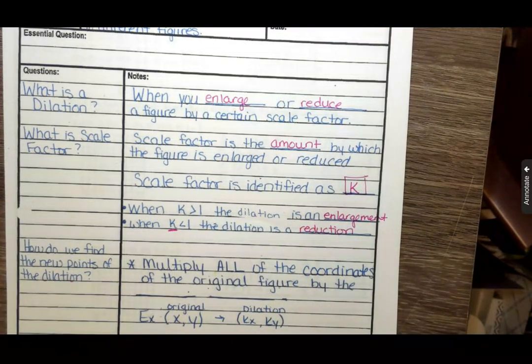All right, so that's kind of what we're looking at. And remember, we talked last week that if K is 1, then it's an exact replica. We're just duplicating exactly what it is. We haven't changed the size at all.